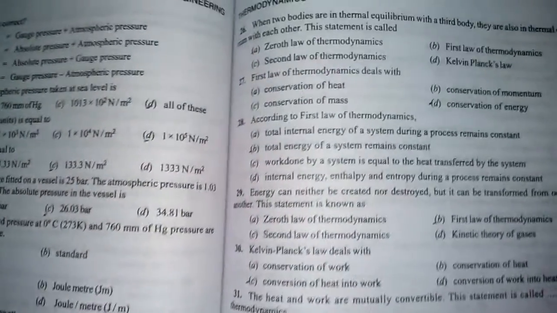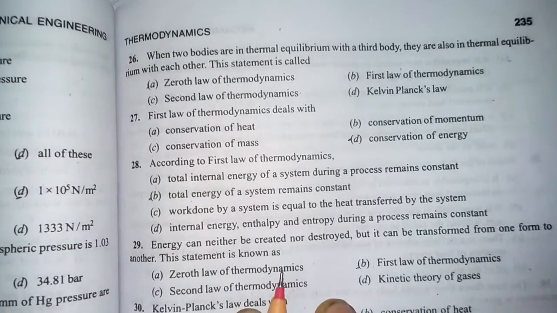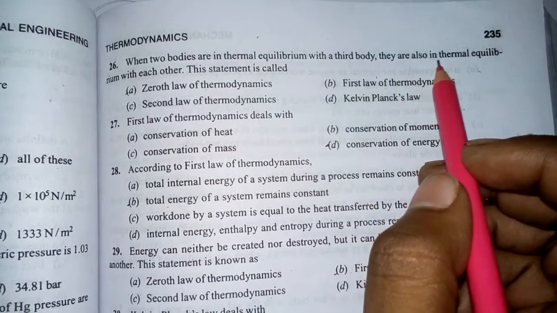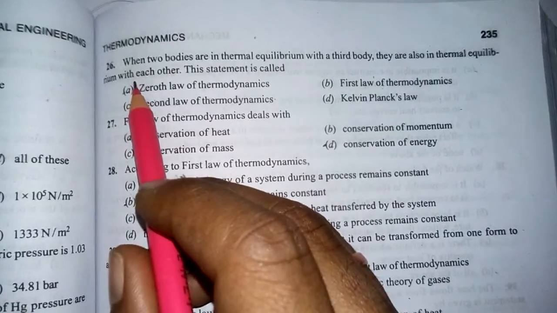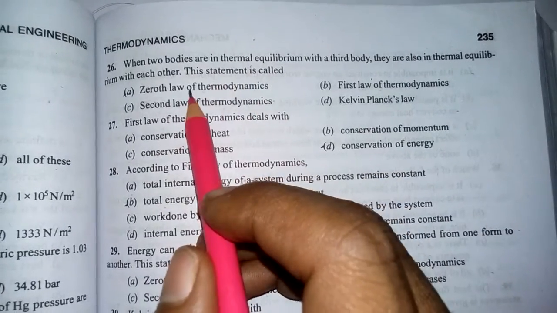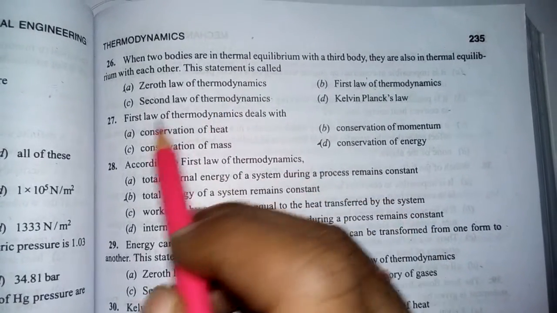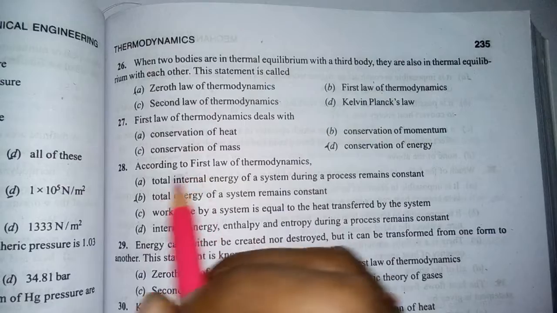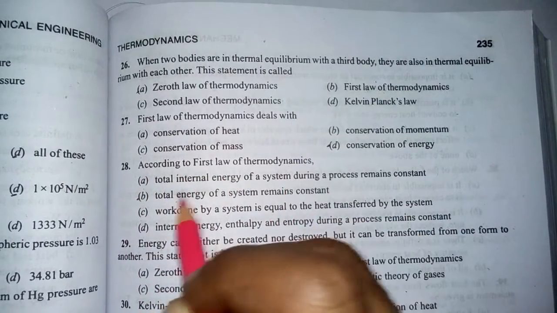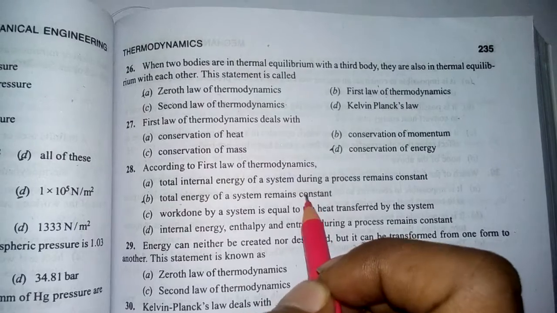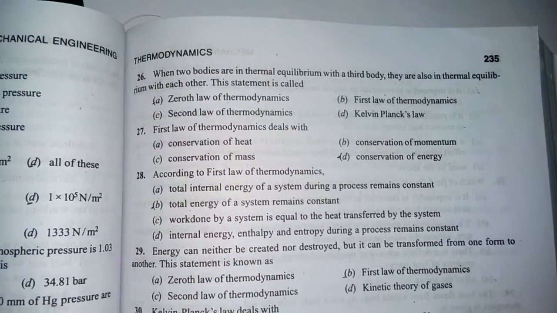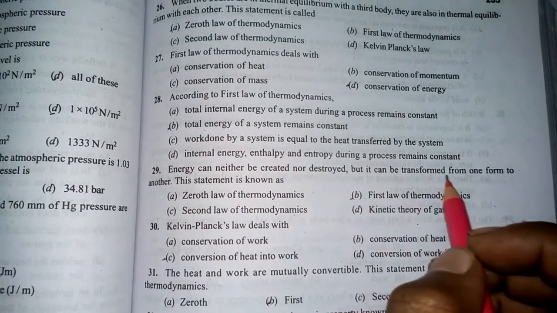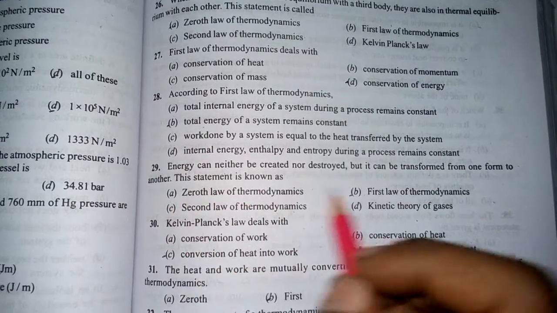Next, when two bodies are in thermal equilibrium with a third body, they are also in thermal equilibrium with each other. This statement is called the zeroth law of thermodynamics. The first law of thermodynamics deals with conservation of energy. Next, according to the first law of thermodynamics, total energy of a system remains constant. Conservation of energy. Next is 29. Energy can neither be created nor destroyed, but it can be transformed from one form to another. This statement is the first law of thermodynamics.